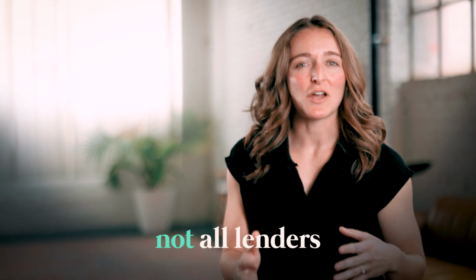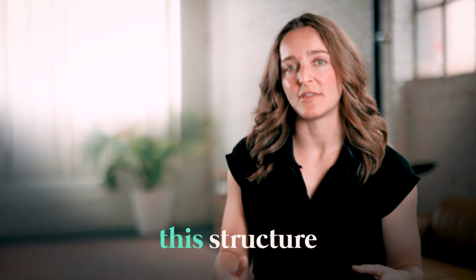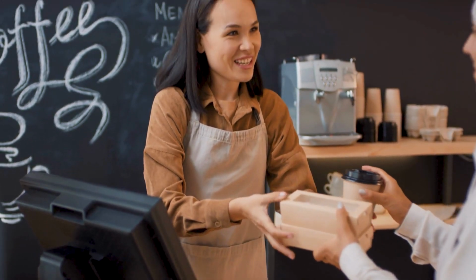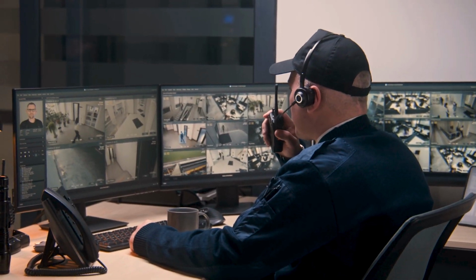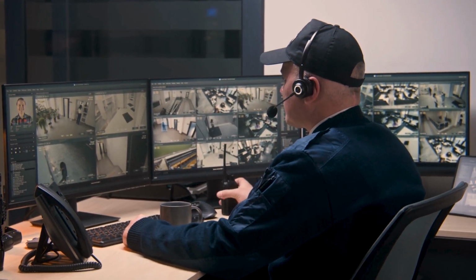In practice, not all lenders are willing to honor this structure. I see lenders most likely to use this structure for borrowers who are really experienced. So for example, someone who is buying the company that they already work in, or someone who has really specific industry experience in this area.